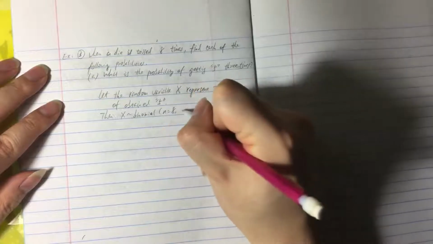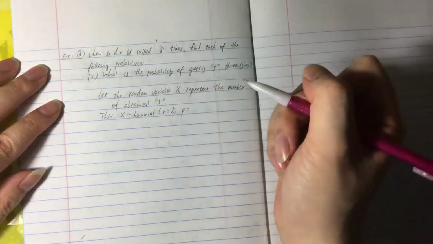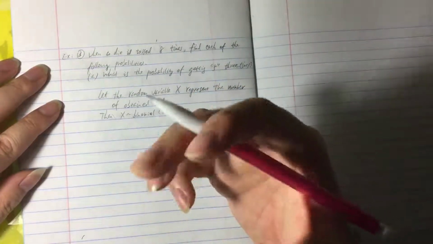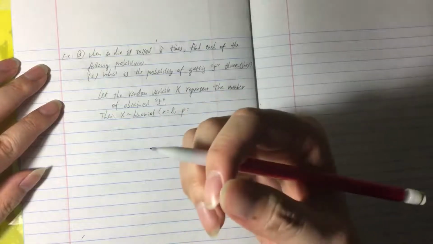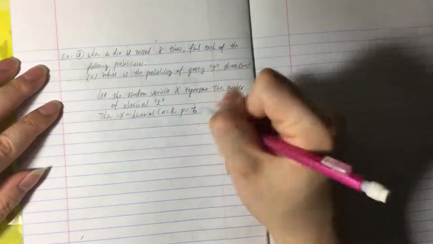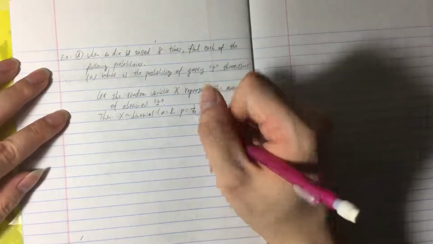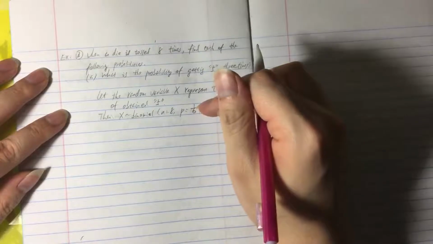Where n is 8. What's p? We consider getting a 5 a success. So the chance of getting success is 1 out of 6. When we roll a die, the chance of getting 5 is 1 out of 6. That's the chance of getting success for each trial.